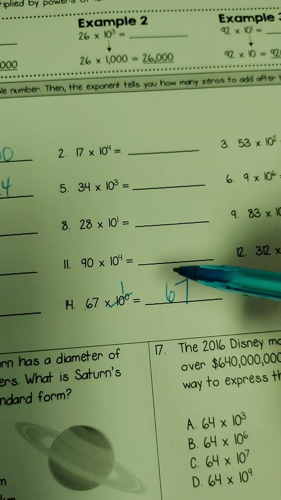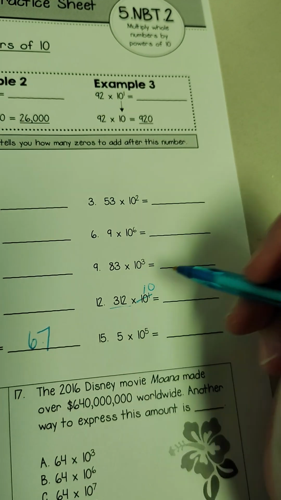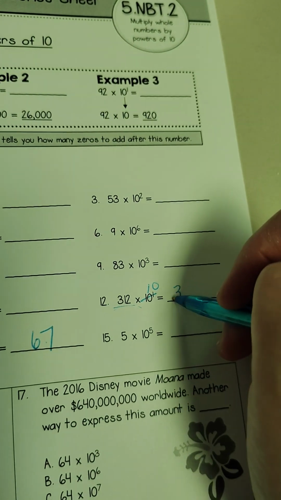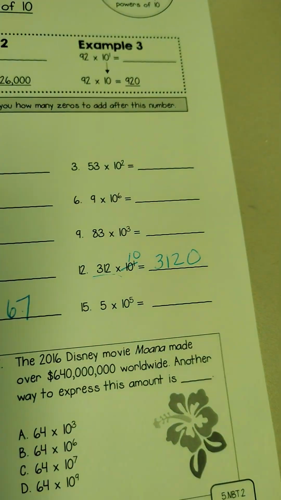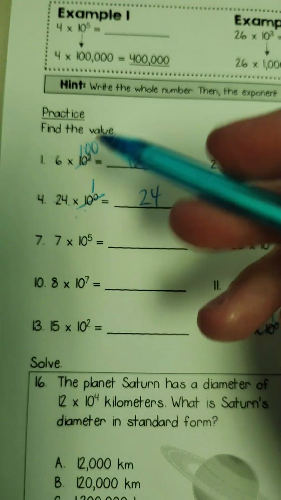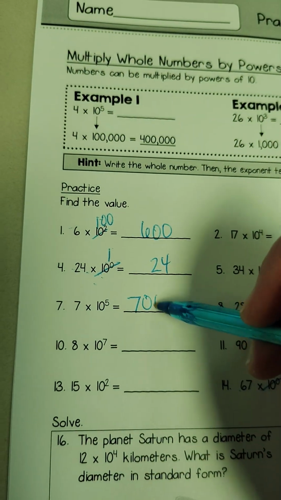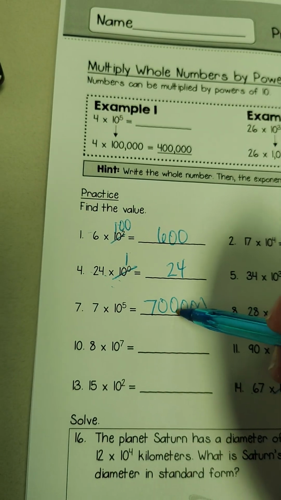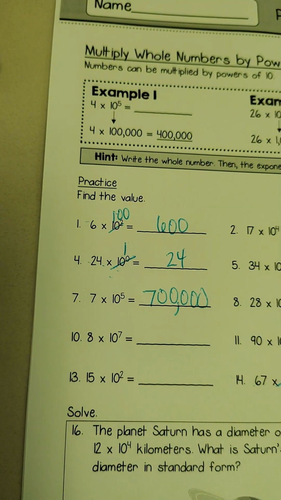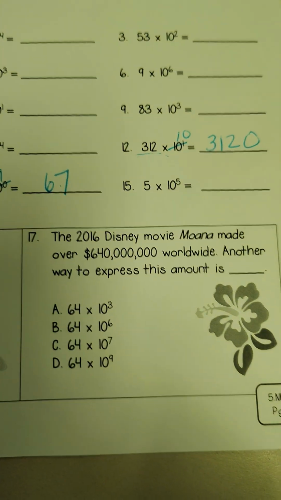And then here, 10 to the first power would be 10. So we would just add a 0. 3, 1, 2, 0. So in essence, all you're doing is writing down the number you're multiplying with however many zeros there are. 1, 2, 3, 4, 5. Okay. You got this?